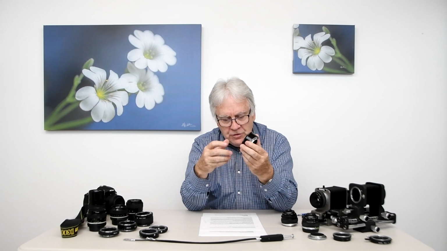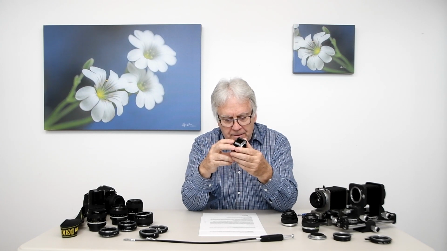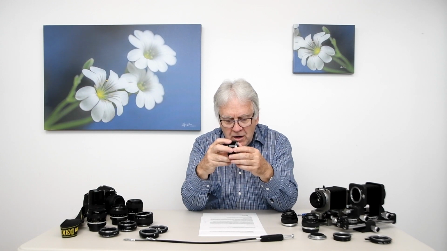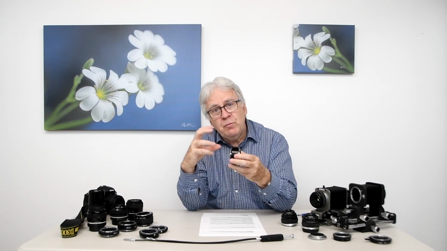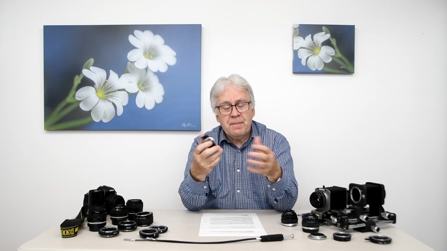Like close-up lenses do not affect the exposure that much. Another inconvenience of the extension tube is, like we saw, to attach the extension tube you have to remove the lens from the camera, attach the tube, put the lens back, and when you want to remove it, detach the lens, detach the tube, put the lens back. All this manipulation exposes the sensor to possible dust in the air.